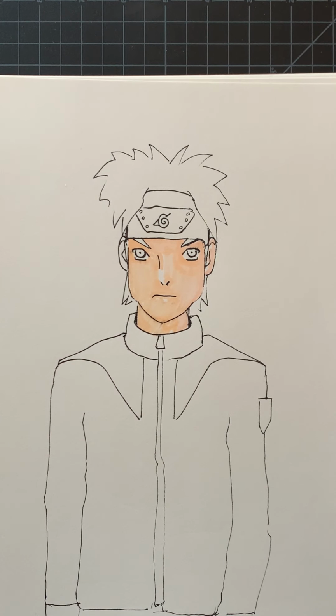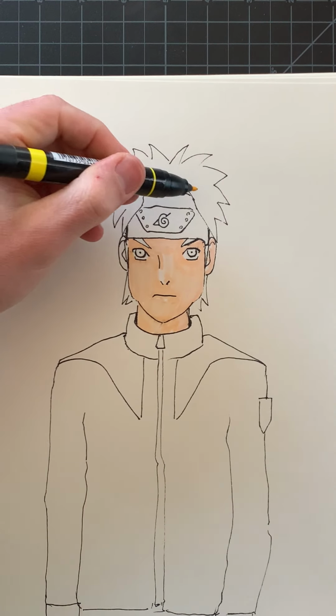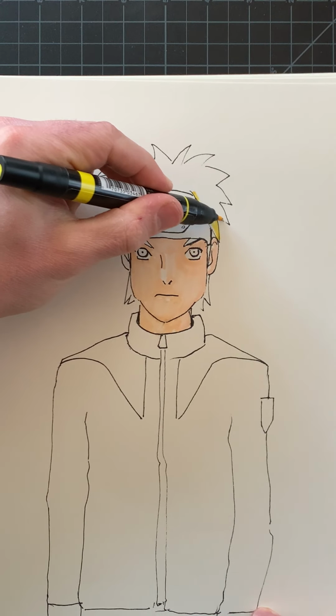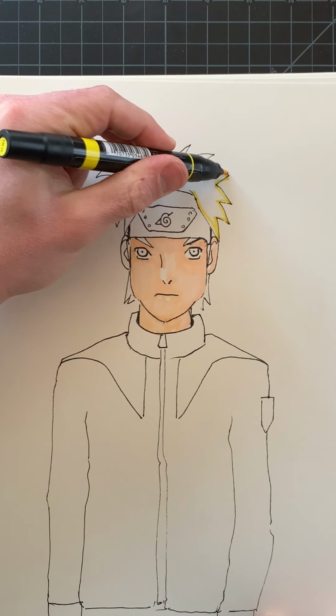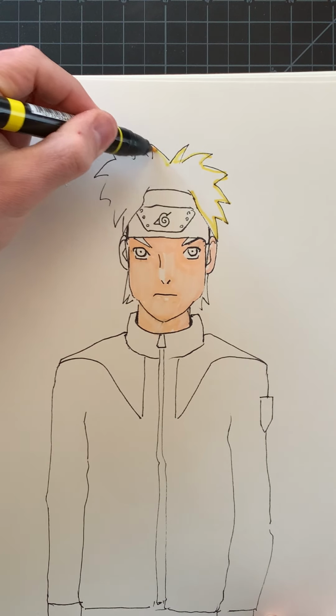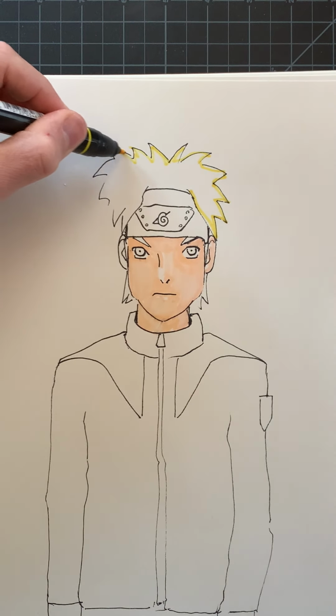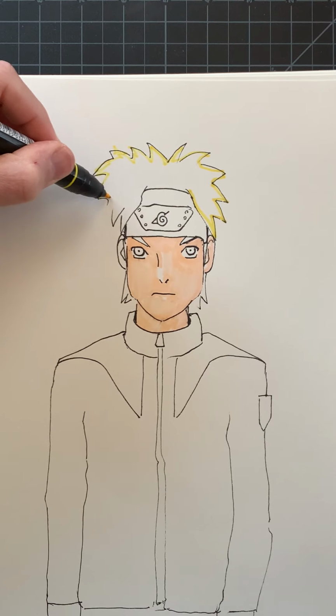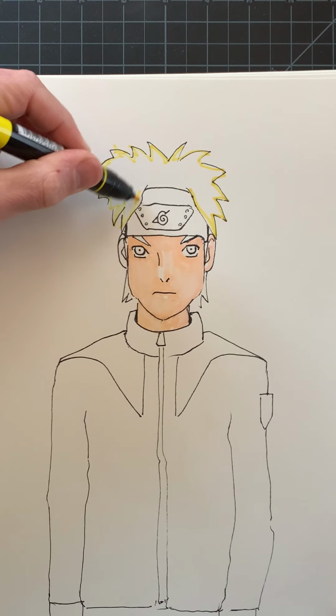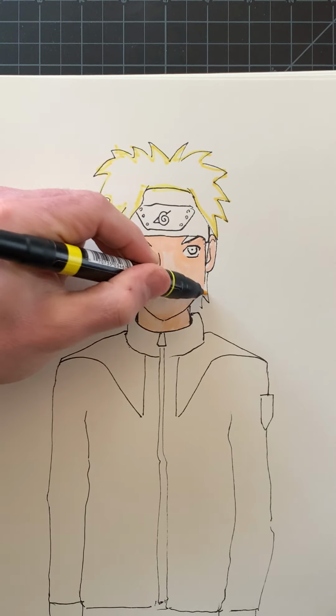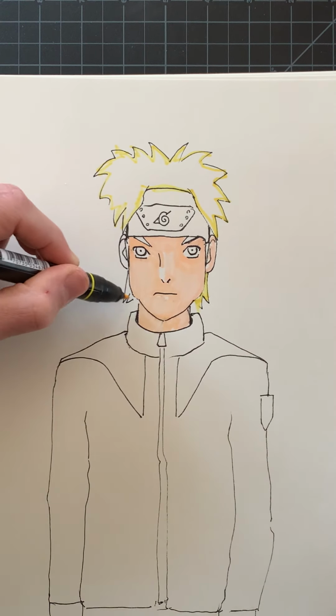All right, let's move on to the color for his hair, which is going to be yellow. And I'm gonna just outline that first. And this part of his hair here.